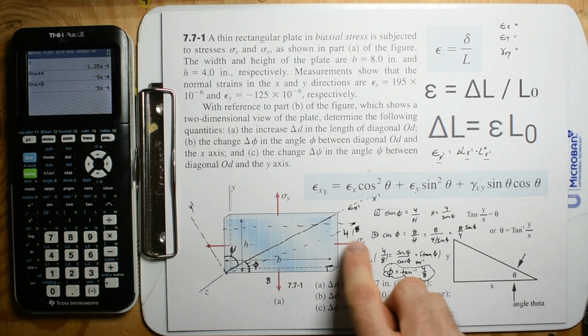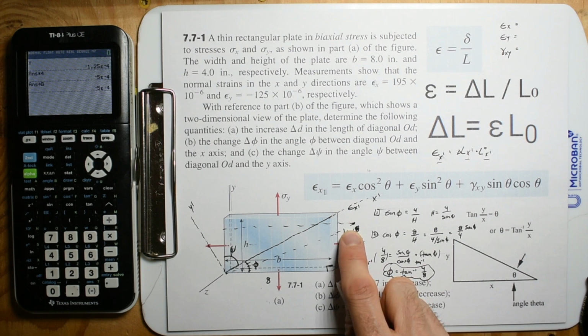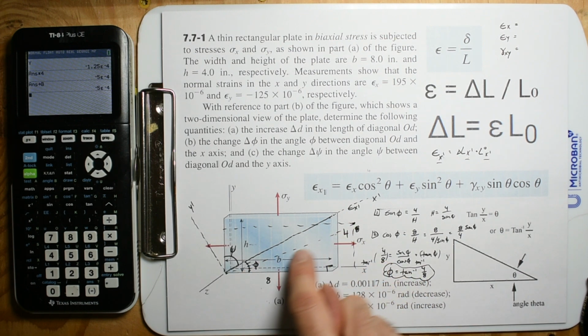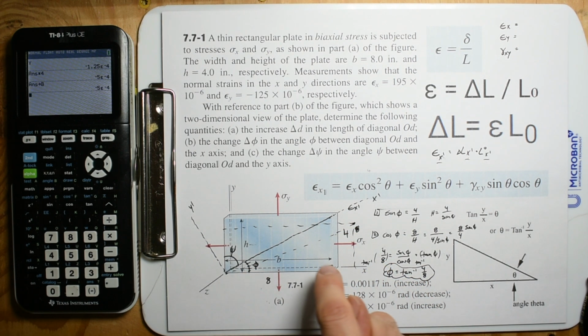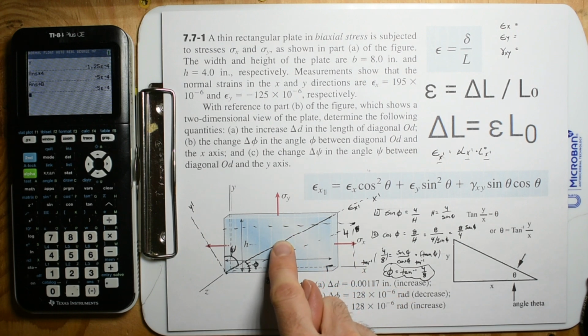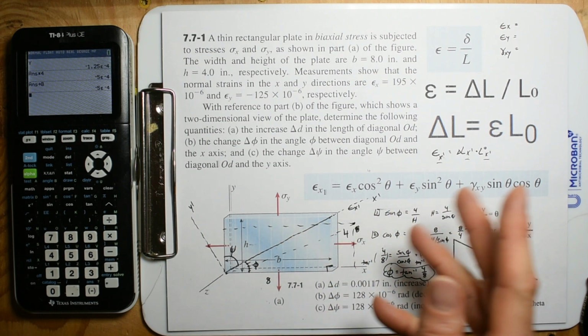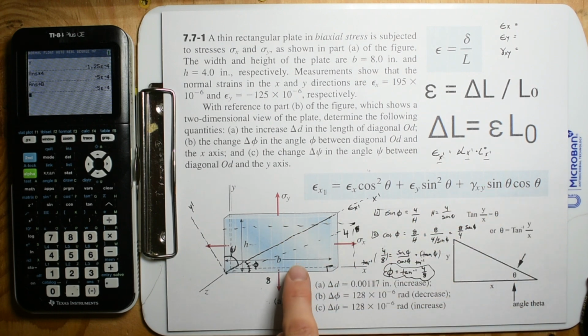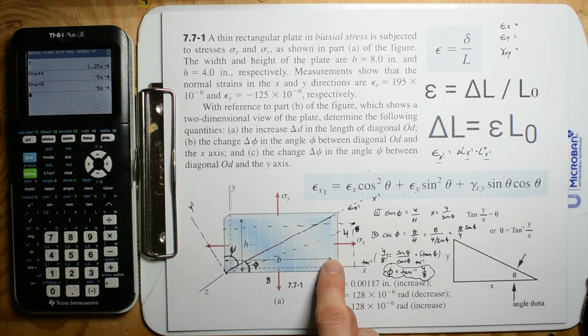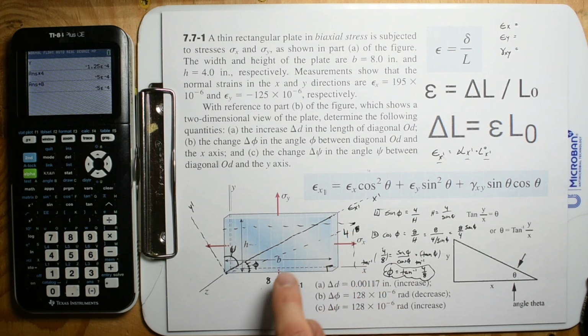So one way to do this problem is just to find the length of this diagonal line and subtract it from the length of the original diagonal line. Not too bad. And so the initial length of this line was just Pythagorean's theorem. So it's going to be the square root of 4 squared plus 8 squared.